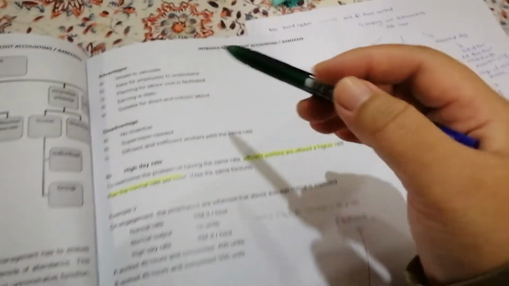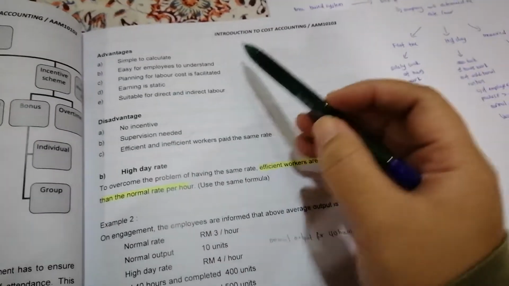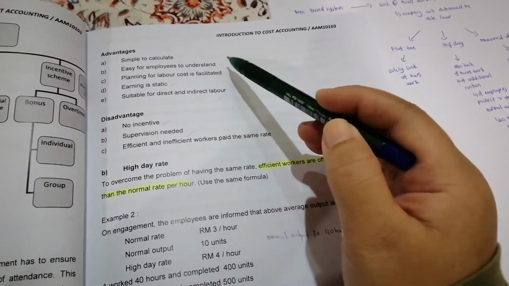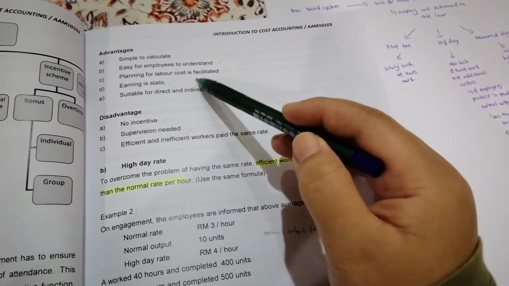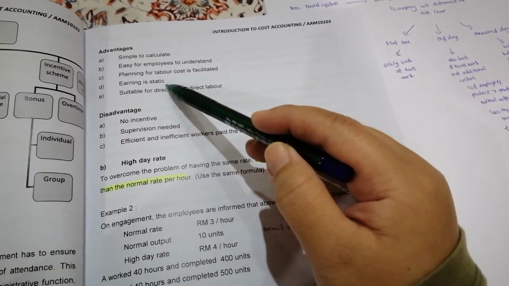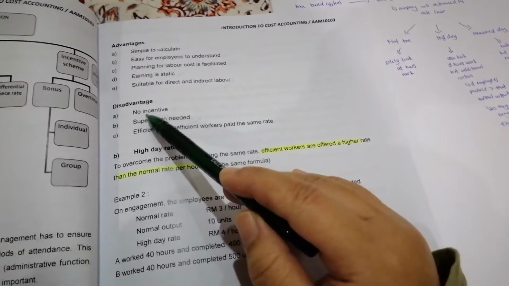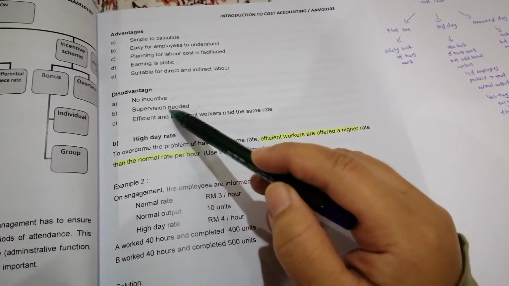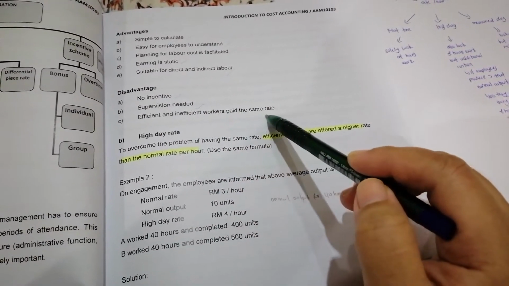Here, there are advantages and disadvantages of this technique. Advantages here you can see is simple to calculate, easy for employees to understand. Kalau diorang nak kira sendiri diorang punya gaji. Planning for labor cost is facilitated. Earning is static, suitable for direct and indirect labor. For the disadvantages, there is no incentive. Supervision is needed. Efficient and inefficient workers are paid at the same rate.